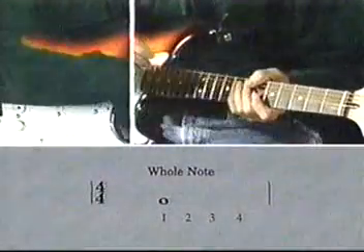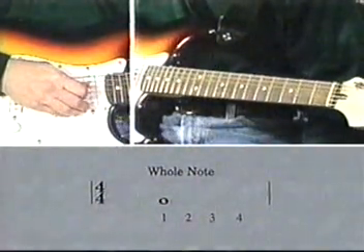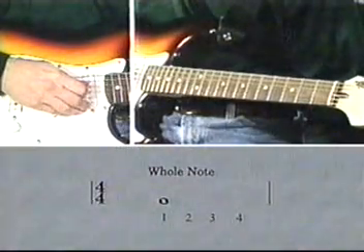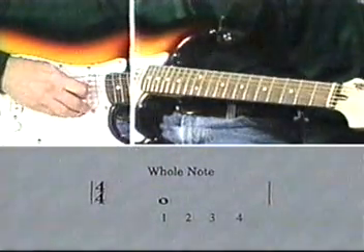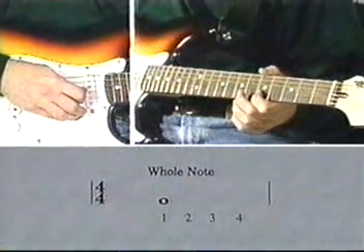Now we're going to learn some basic note values. On your screen, we're going to show you the basic types of notes, and let's talk through it. Now the first note you're looking at is a whole note, and when you see that round hollow note, that's what you've been playing on each of these solos. Those get 4 counts. So you would go 1, 2, 3, 4.